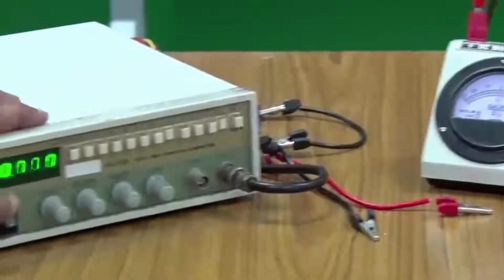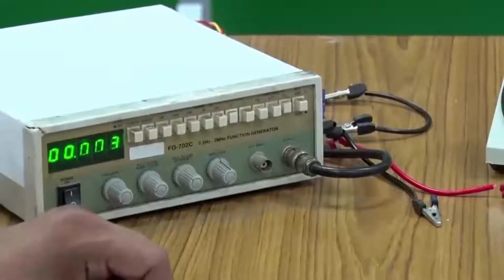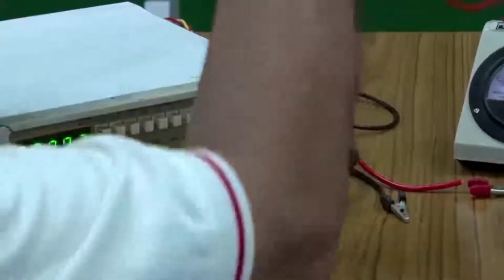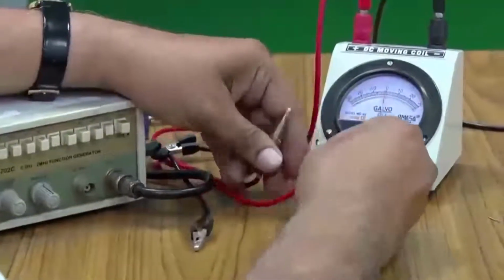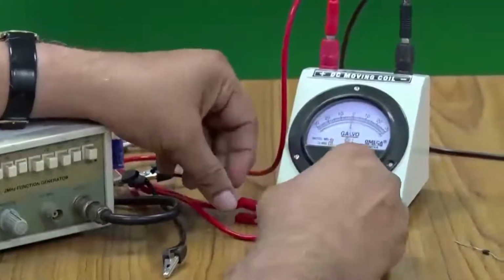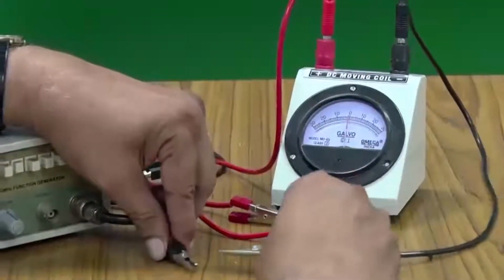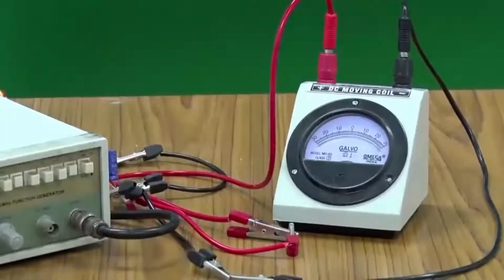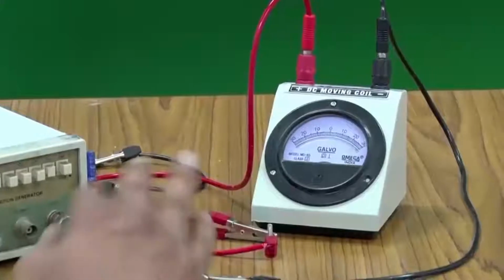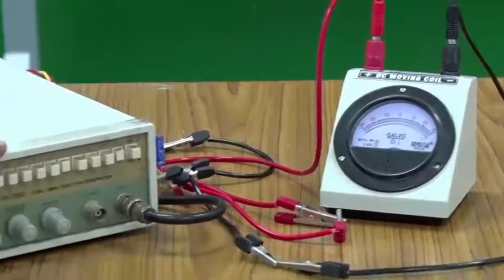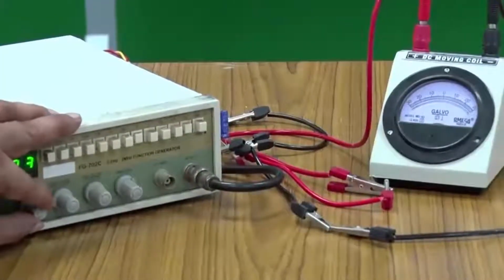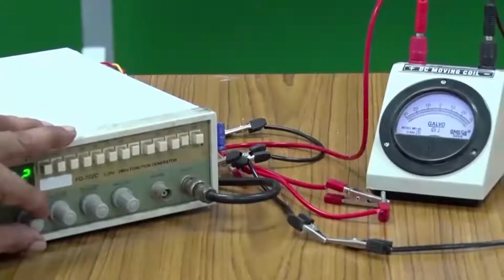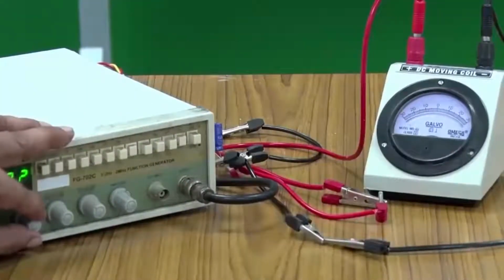So let me put it on, and then I connect this galvanometer, the two ends of the galvanometer, to these 2 points where I am getting my AC voltage. This is connected and this is connected. So you can see the needle going on both sides, this side, that side, this side, that side. Frequency I can further decrease or increase. So I am decreasing the frequency. This is the minimum I can do. If I increase the frequency, it will go more quickly.